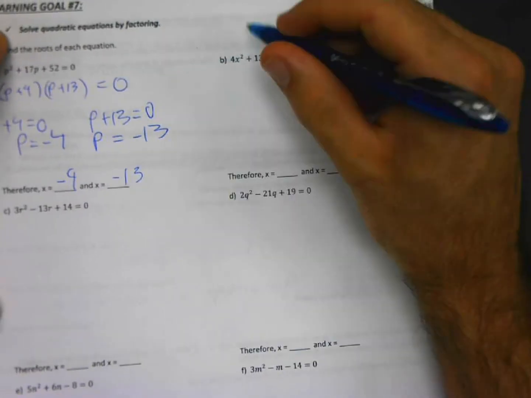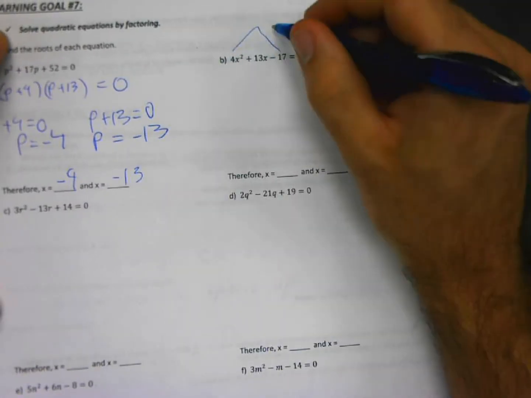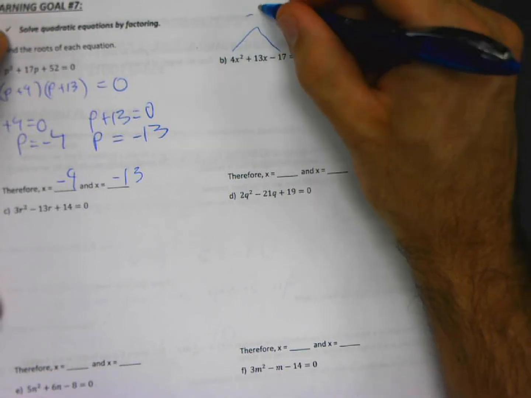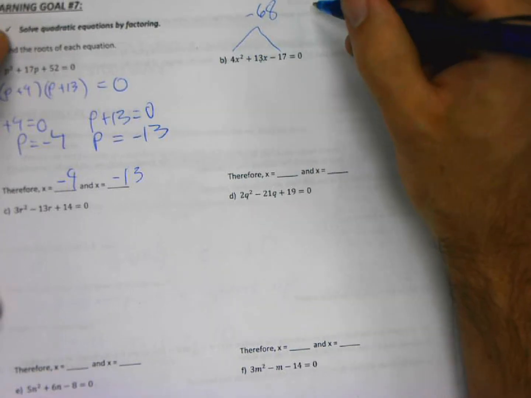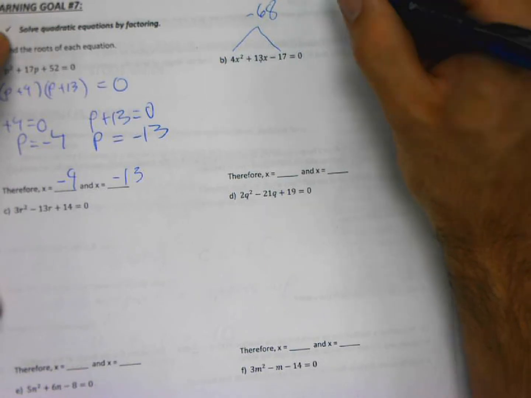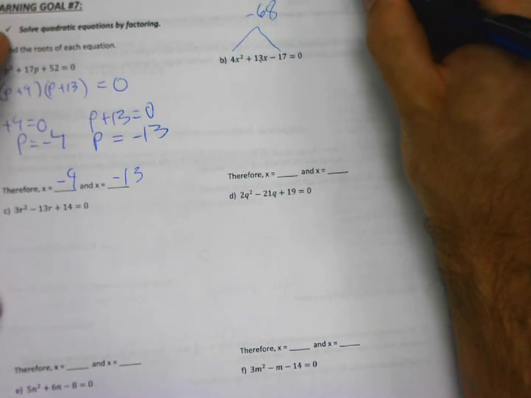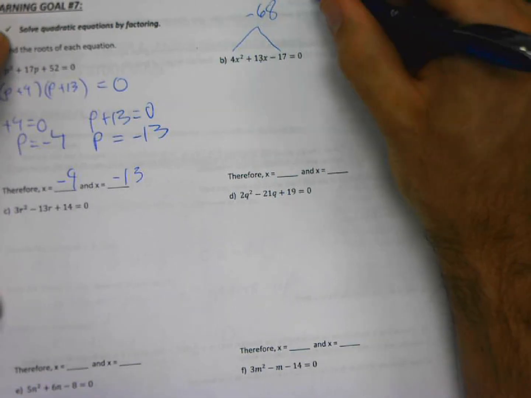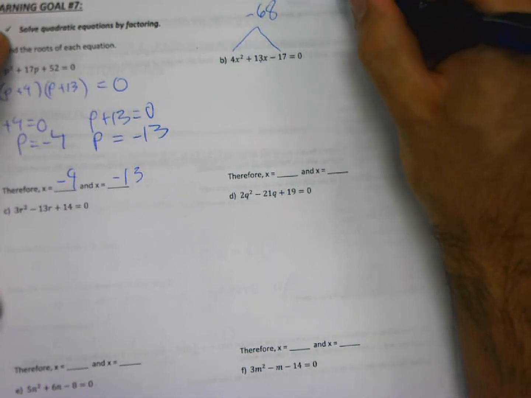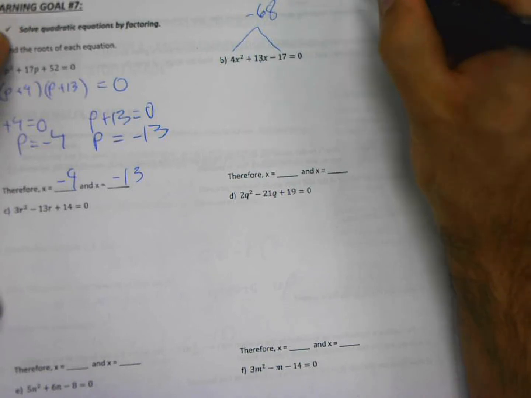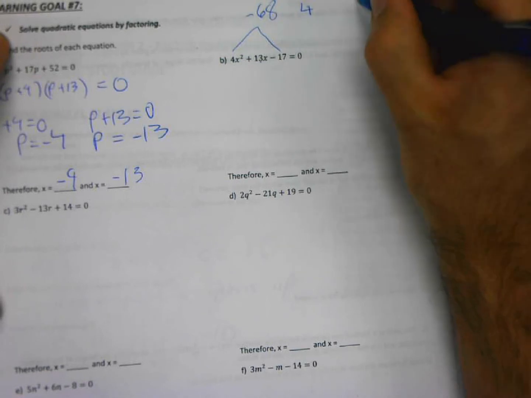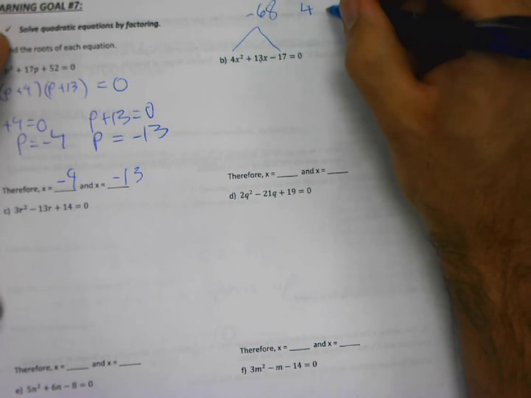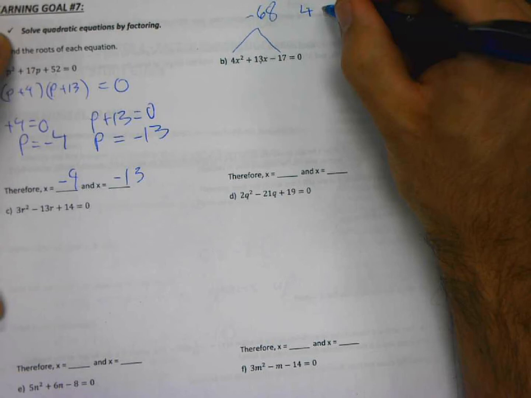Next one. We have to factor this. So we do this. We get negative 68 for our product. Our sum is 13. The numbers that multiply to negative 68 and add to 13 are going to be, I don't know. So 1 times 68, 2 times 39, 3 times nothing, 4 times... Is it 4 times 17?